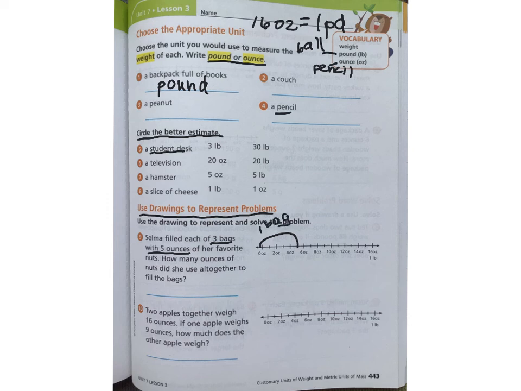Okay. And then I need 3 bags. I'm going to loop from 5 over to 10. That would be 2 bags. And then I'm going to need 1 more bag. So I'm going to loop from 10 to 15 right there. Don't go to 16. And that would be 3 bags.